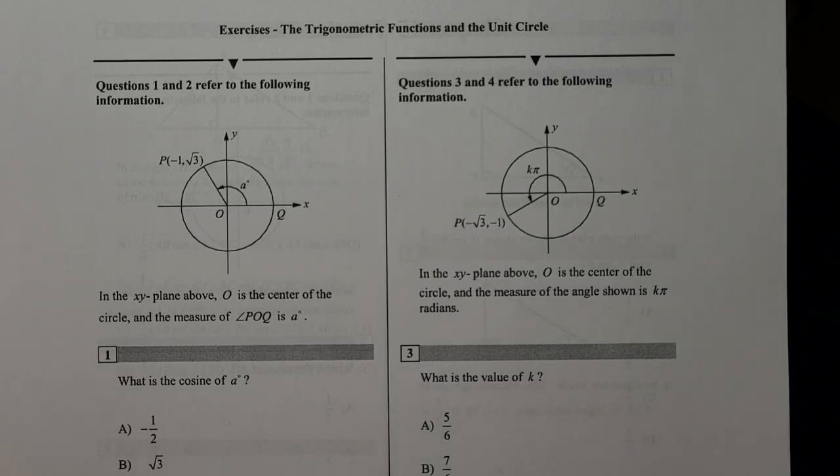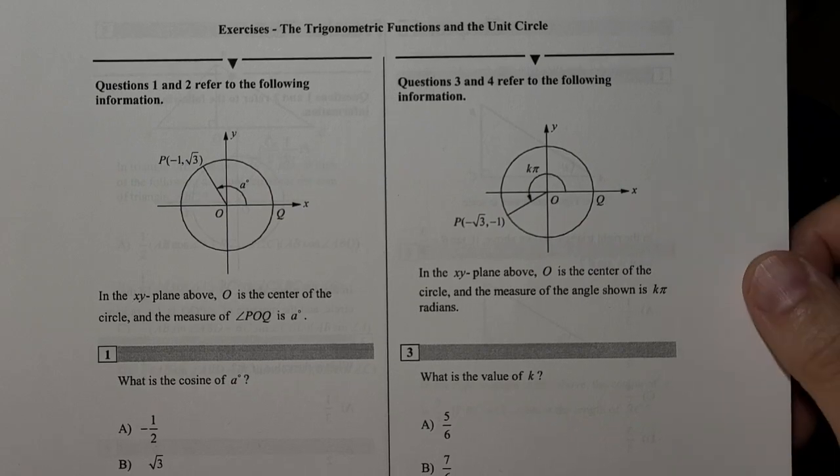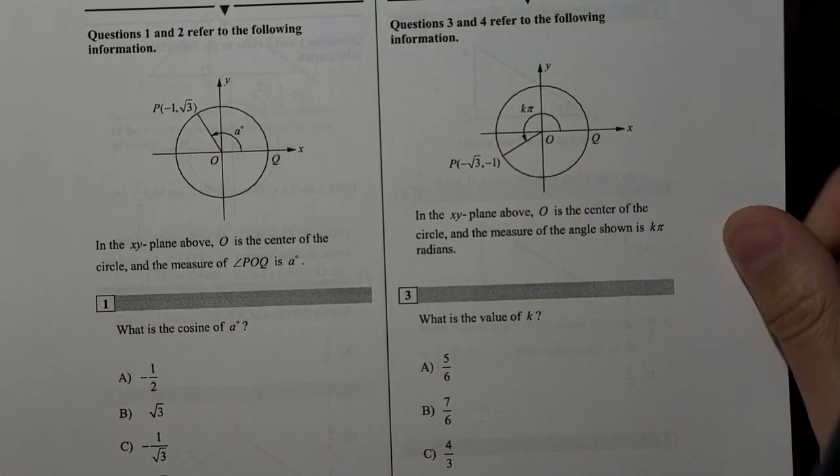Now we're officially on the unit circle in this video, so we're going to do some practice problems on that. Okay, let's begin. Questions 1 and 2 refer to this figure.